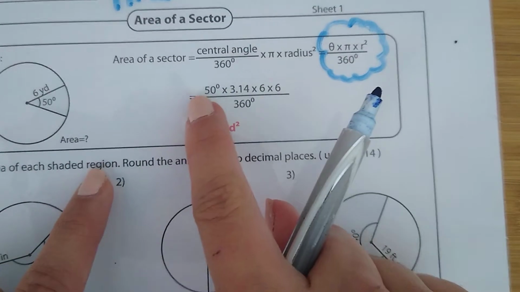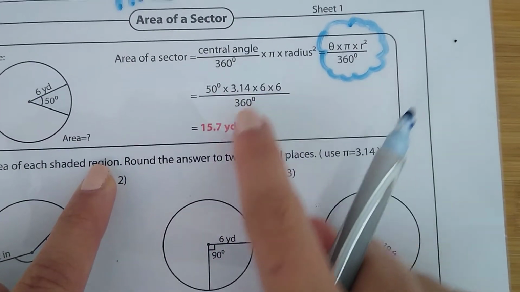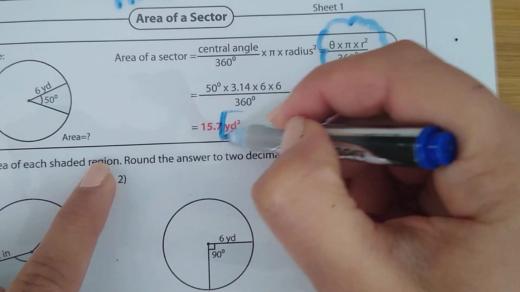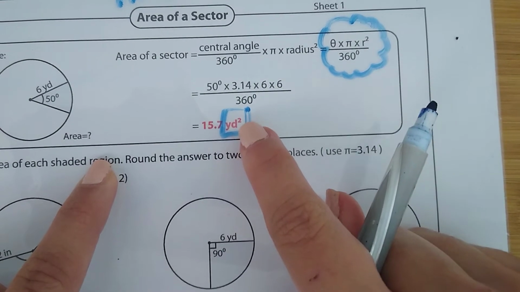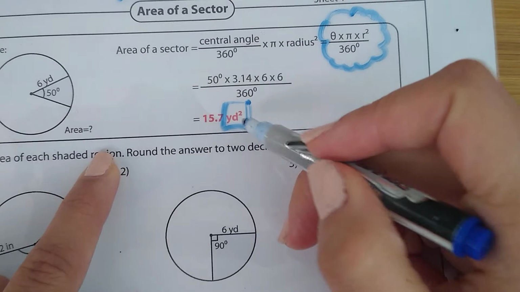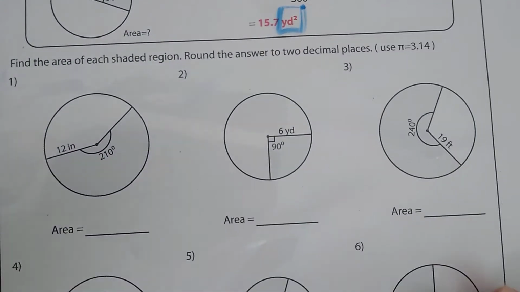Okay, so then you go ahead and multiply all of that straight across, divide that by 360, and then you make sure that the units are also included. Here, because we are working with the area, it's the unit squared. So just make sure that when we are working on these, we are also paying very close attention to the units. Okay, so let's go ahead and start with our very first problem.